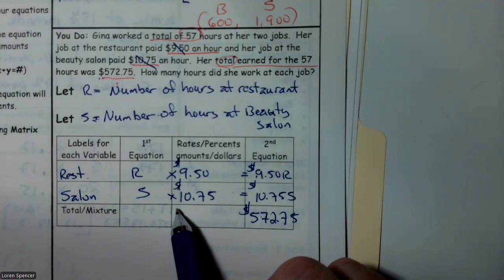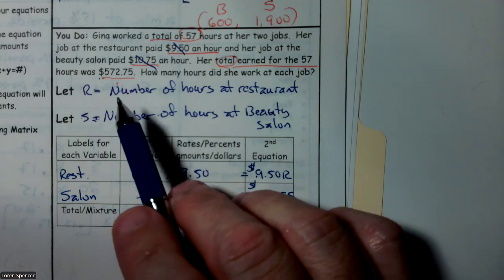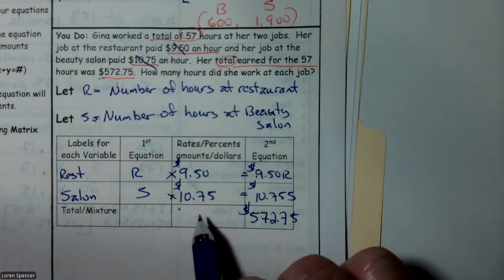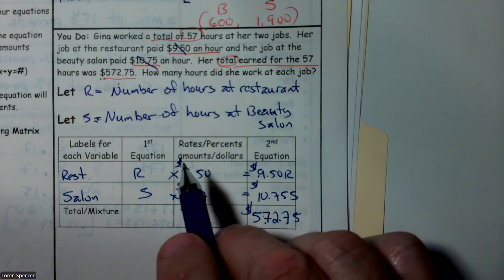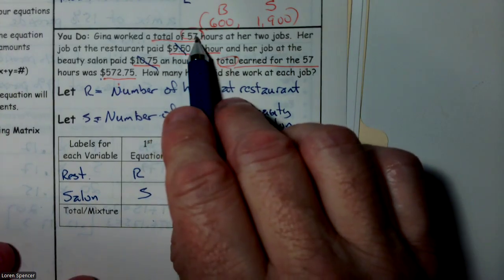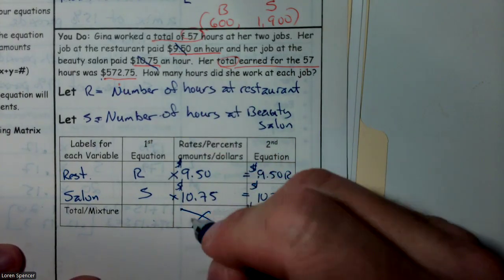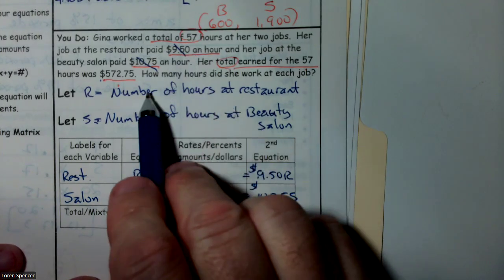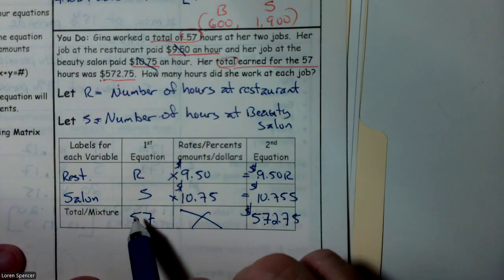Besides that, in order for it to have gone here, you would have had to work $572.75 per hour. And there's nothing that says that's per hour. That says that's the total. So total means it's going to go either here or here. And again, that's not a rate, that's a total. So that total goes here. And total hours, number of hours, and number of hours gives us this total.